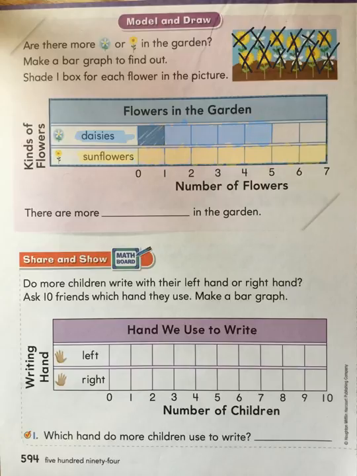All right, just like with our other graphs, we're going to count up and see what number we have. So our daisies, follow my graph all the way to here, go down, 5. So I'm going to write a 5. And then let's look at our sunflowers, follow my bar all the way, 7. So I'm going to write a 7. So now I can fill in the blank.